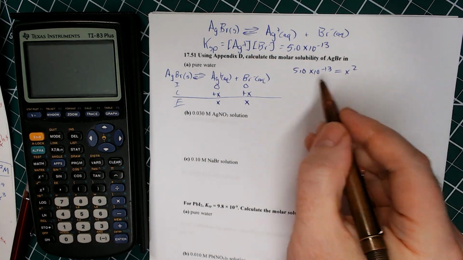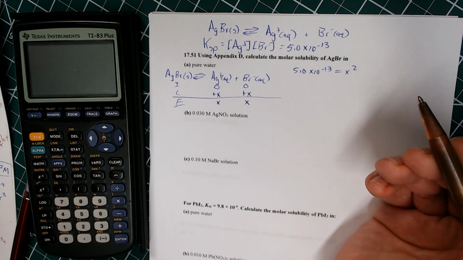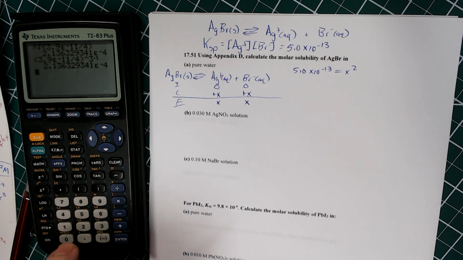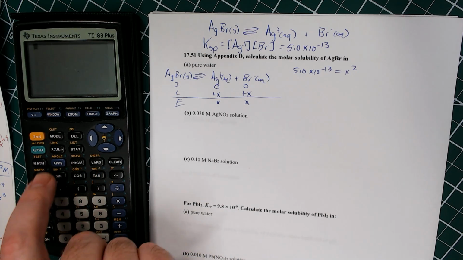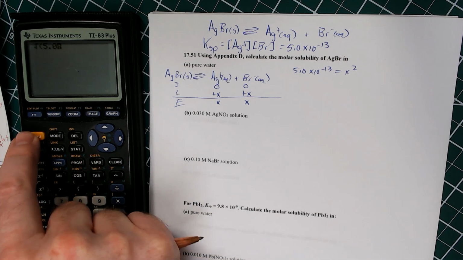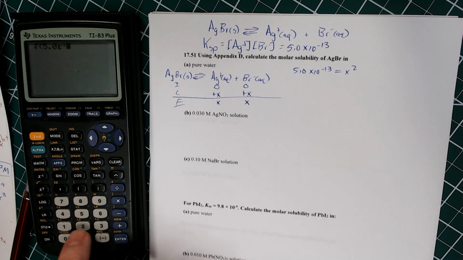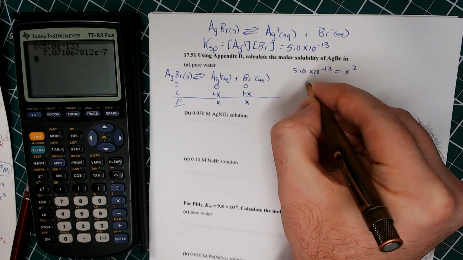Well, this may be the easiest one we've done all semester, right? We're just going to take the square root of that quantity to give us our solubility. So we will do the square root of 5.0 times 10 to the negative 13, and we'll call that 7.1 times 10 to the negative 7.